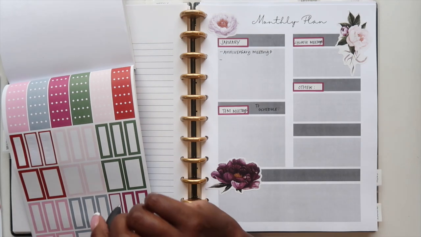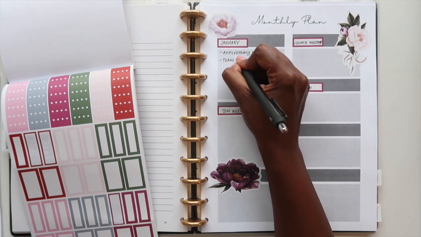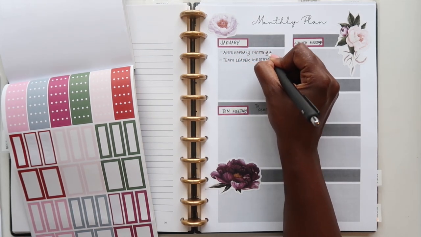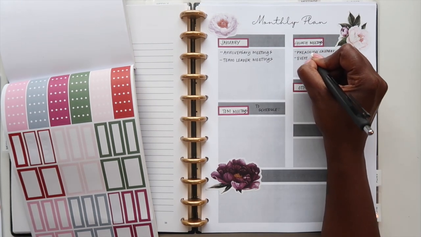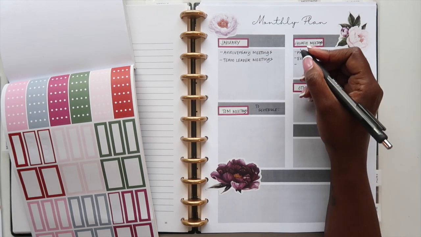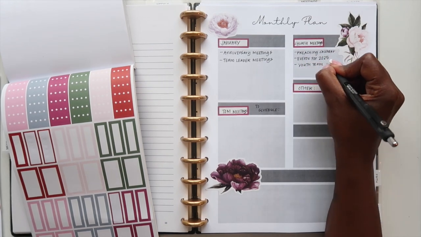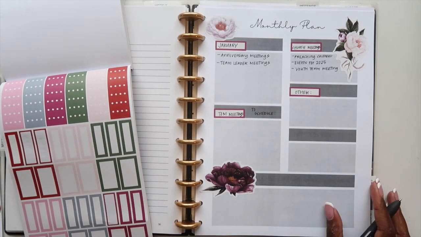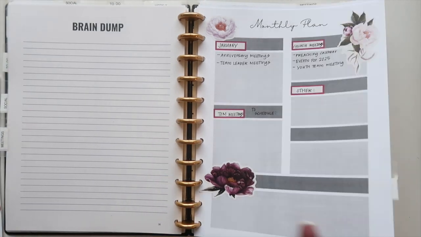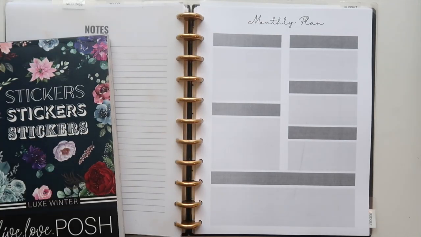So I am adding in the month of January at the top here, because that lets me know the future events that are coming up and the future meetings that I need to have in order to be prepared for those events. And in the other sections, I'm just adding in the other meetings that I would like to have for this month. Usually I'm using this one as I go, as I think of different things, so that I can make sure I schedule them.